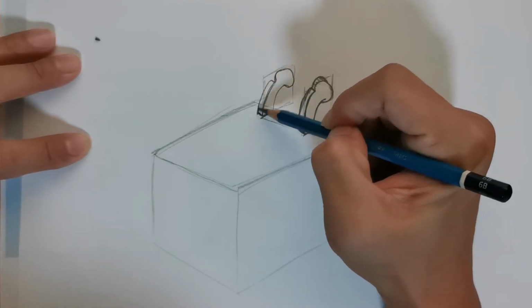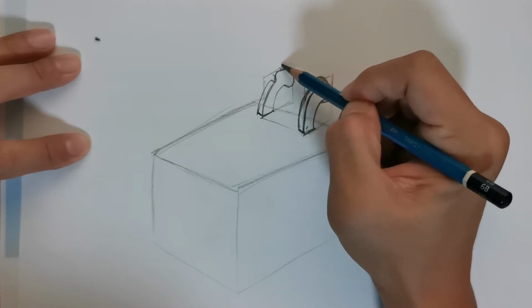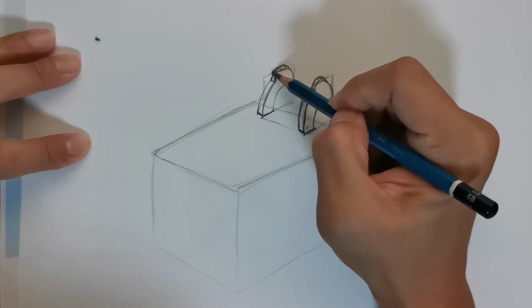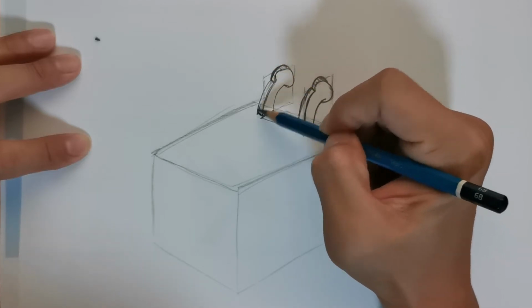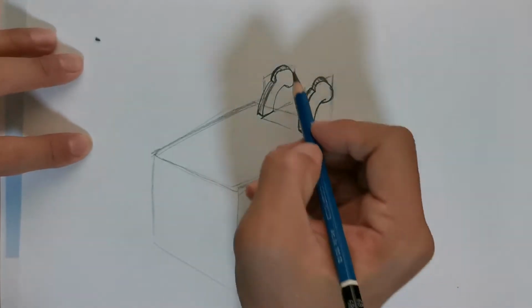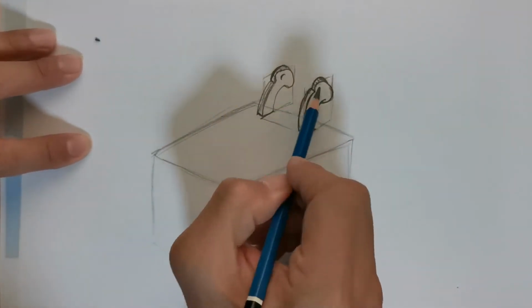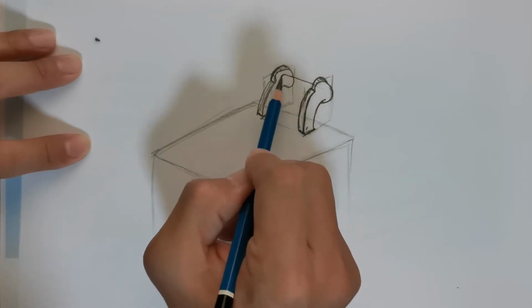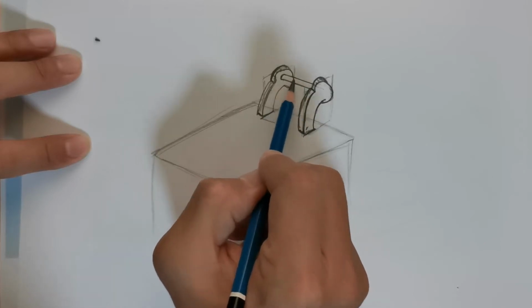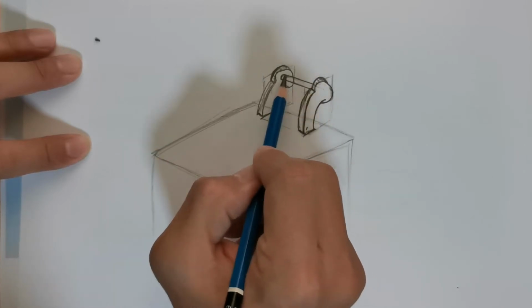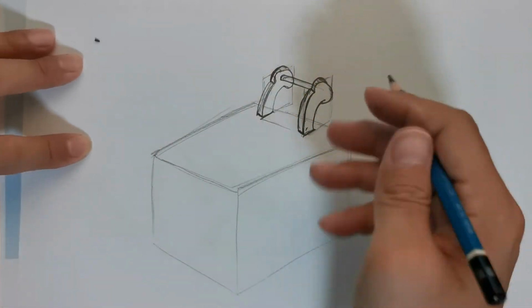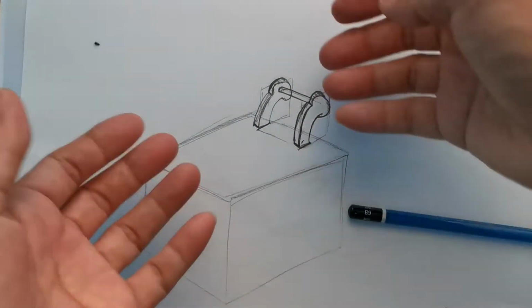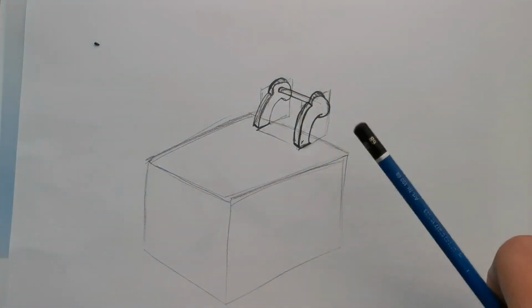Add a little bit of thickness here. This one is for people to carry. If I have another set of these down here, I have two sides, so I can carry it this way. So this is the first task today.